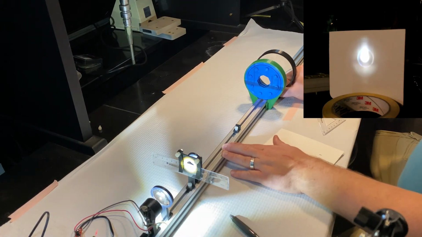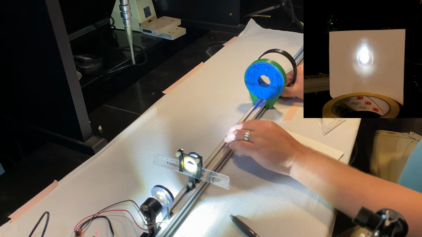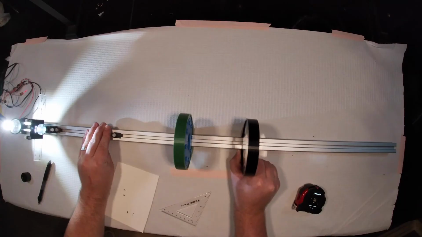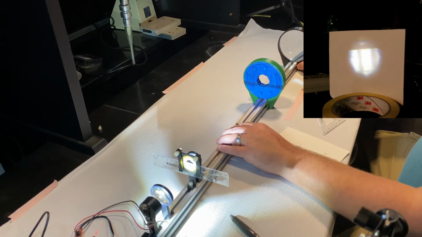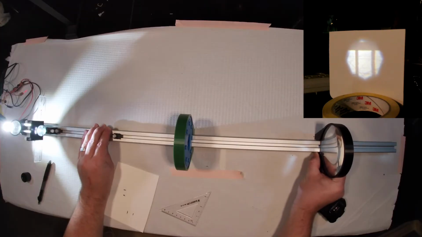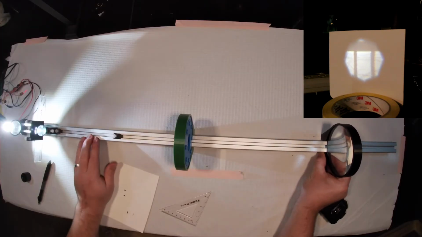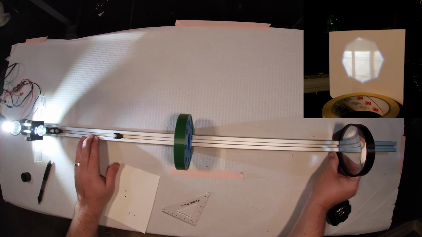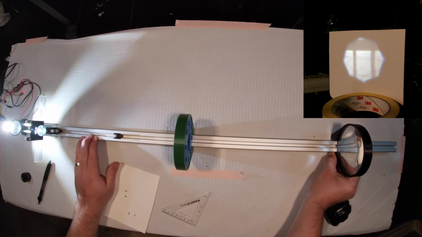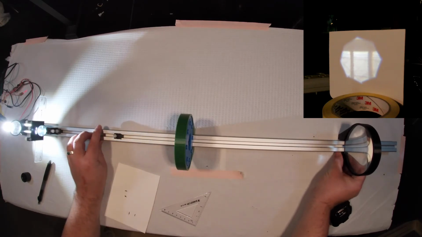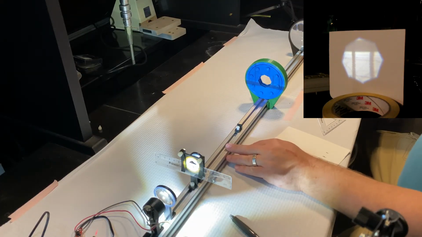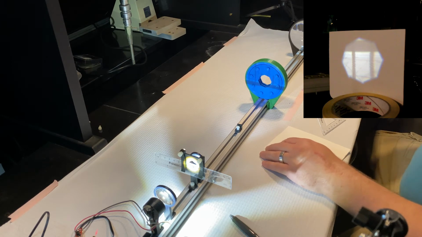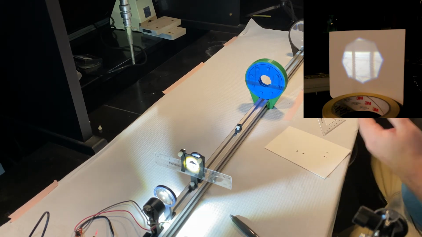So you need to move this lens so that we form an image of our sample further down. Oh yeah, that's looking pretty good right there. Let's get that a little bit more in focus. Okay. So we have now found conjugate focal planes.